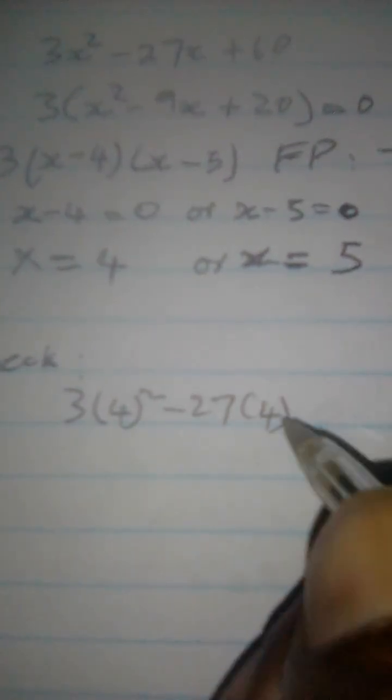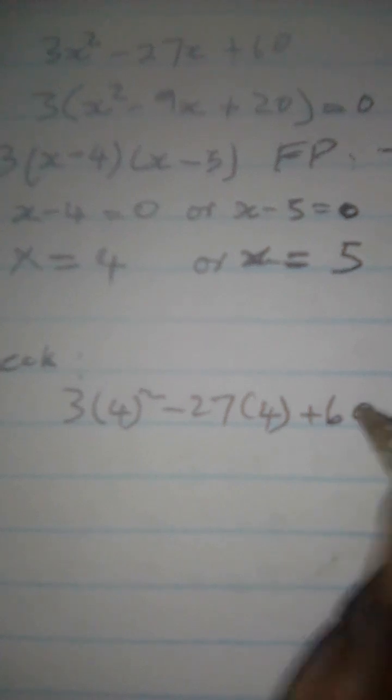So many learners may not trust me with this answer. To prove that, we're just going to check if x equals 4 and x equals 5 are indeed the solutions for our problem. 3 into 4 squared minus 27 into 4 plus 60.